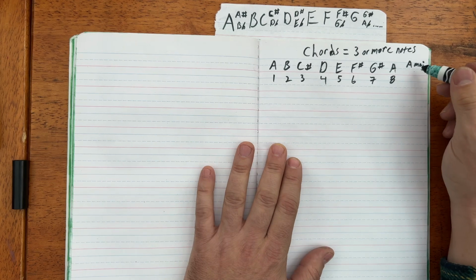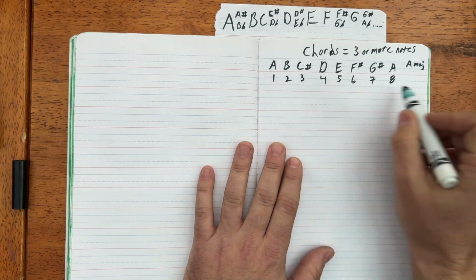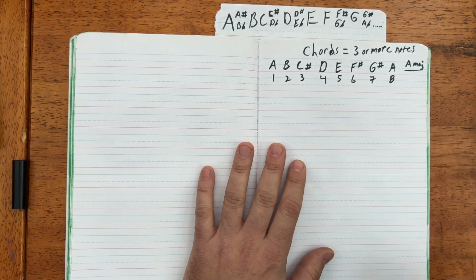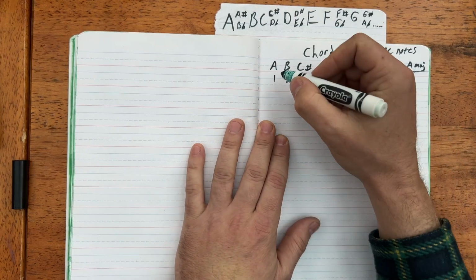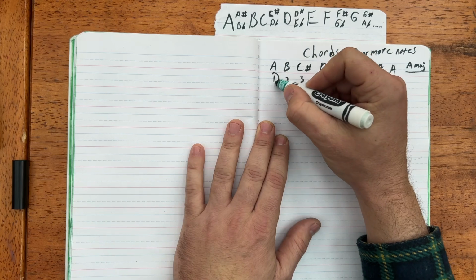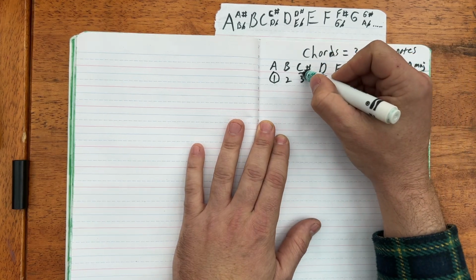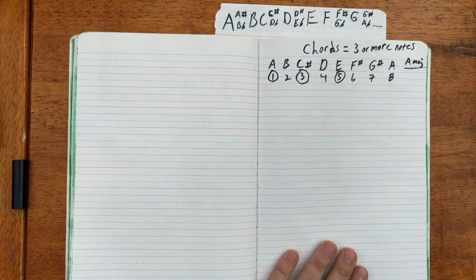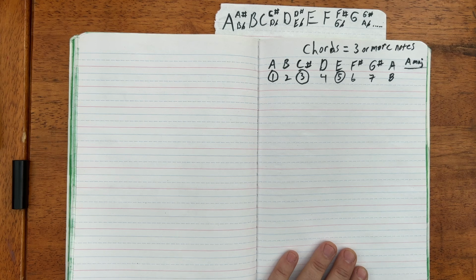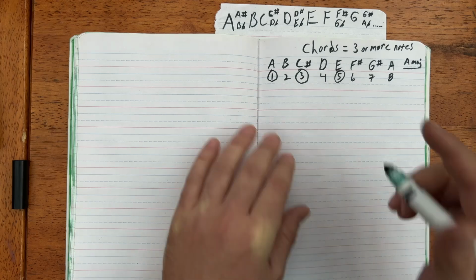So if you think that we could possibly use this scale to build an A major chord, well, you would be quite correct. And so all you have to do is pick out the 1, the 3, and the 5 of any major scale and put those together, and you have just created an A major chord.